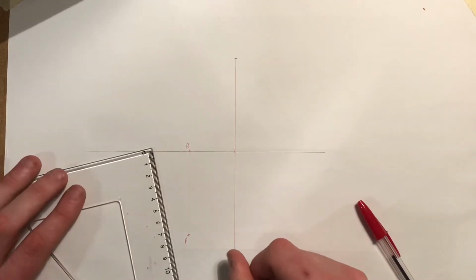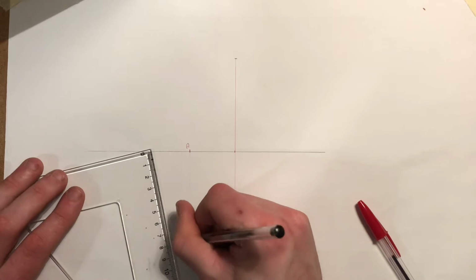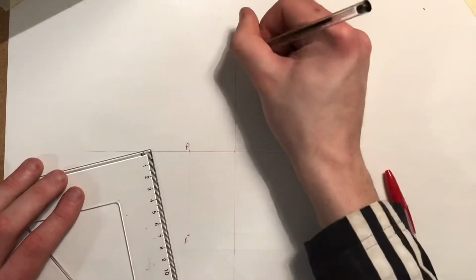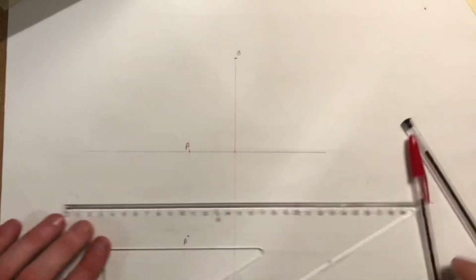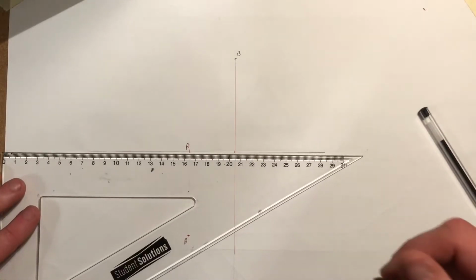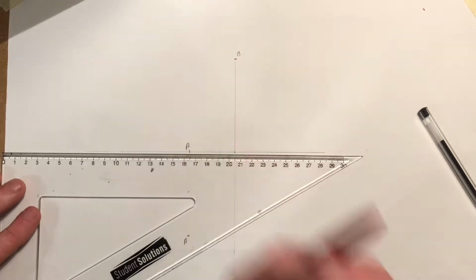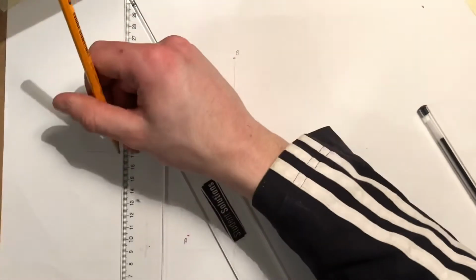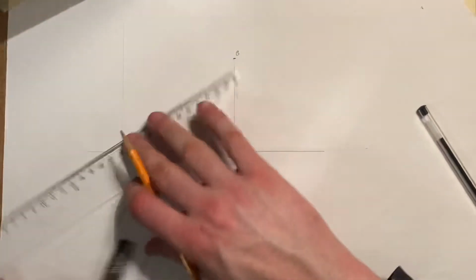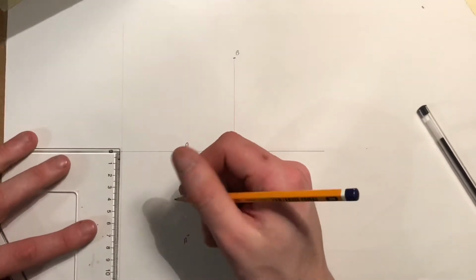Okay. So that's point B. Point C then is in 105. It's up a height we don't know. It's down 75.